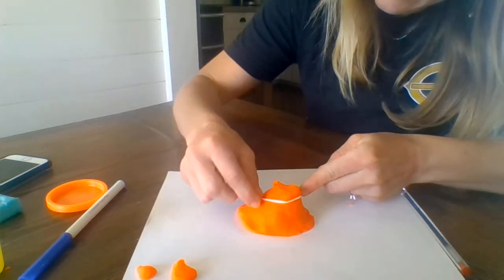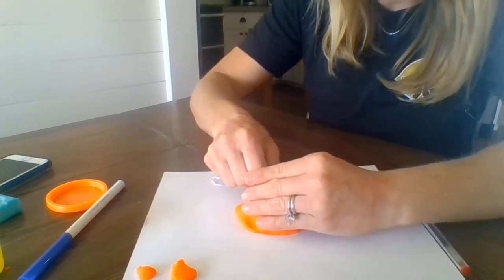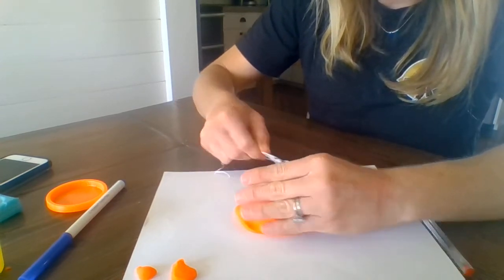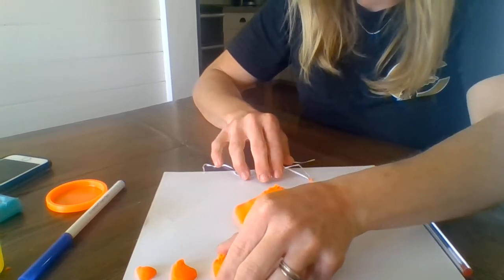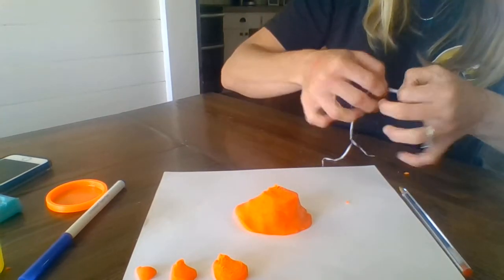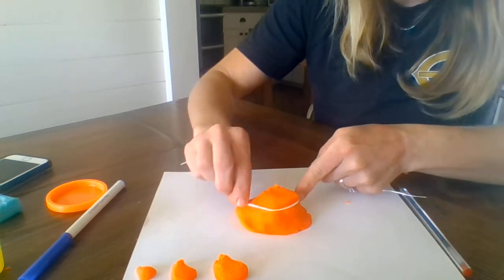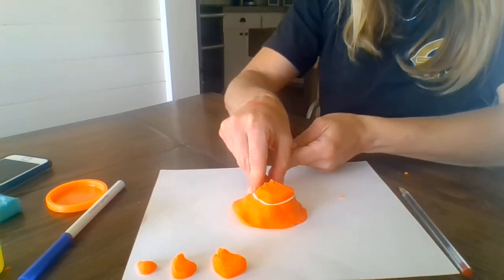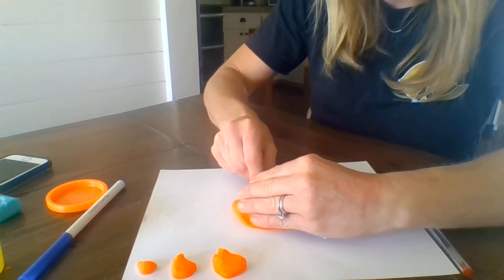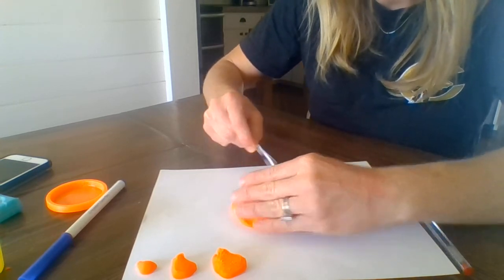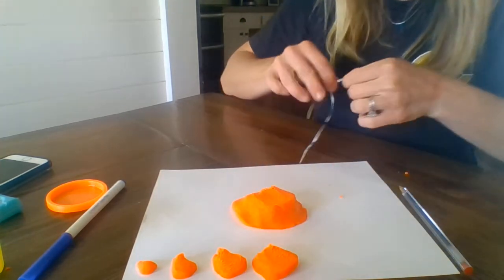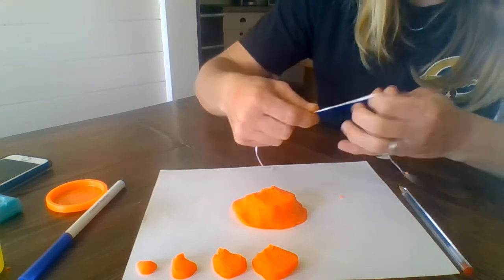Then my next slice. So you can see I'm just slicing up this mountain into layers, and each slice is at the same elevation from the base of the mountain. Elevation meaning how high it is. Another slice. All right, I think I'm going to do a couple more here.